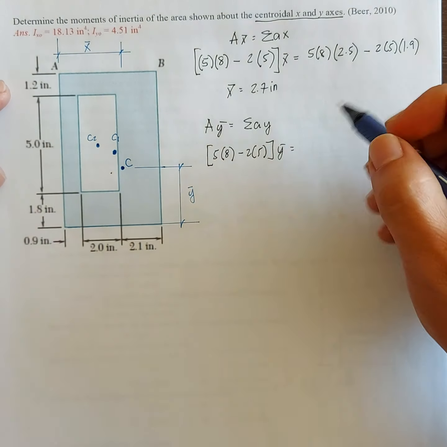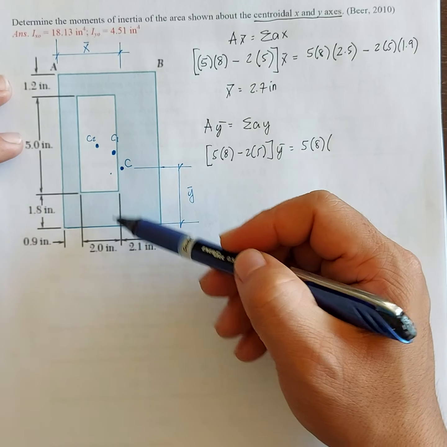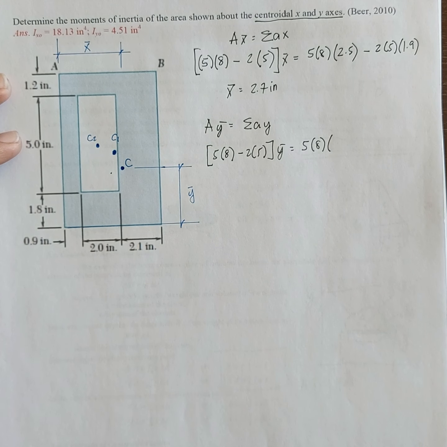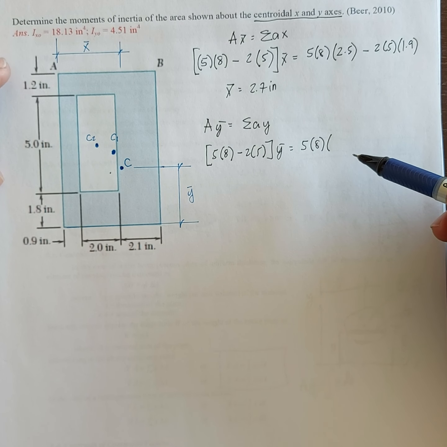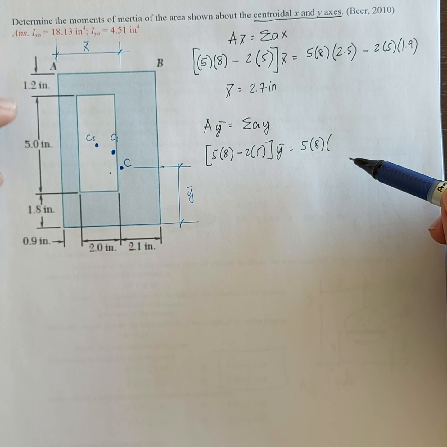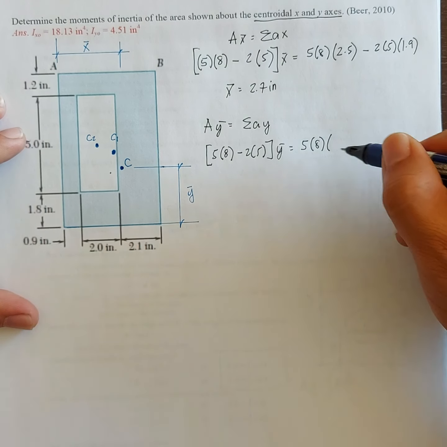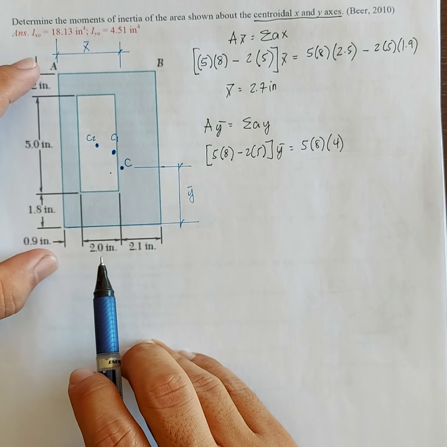Okay. So, area 1 is 5 times 8 times C1 to yung reference axis natin sa may base. So, ilan yan? So, we have 1.2 plus 5 plus 1.8. That is 8 divided by 2 is 4. So, 4 inches.